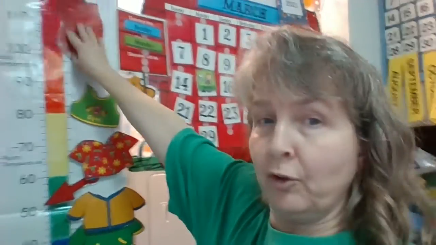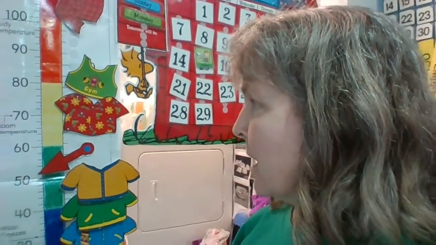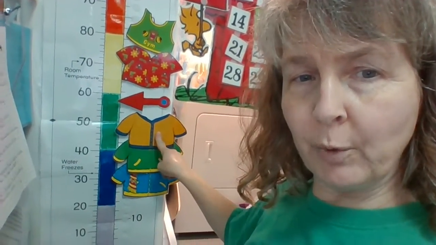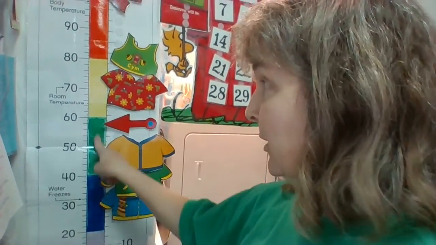If it's in the green, a shirt is a nice thing, but I'm blowing this up. I am going to move my shirt. The shirt's going to stay up there. All right, so let me try this again. If our weather is in the green, the blue, the purple, or the white, you have to wear a sweatshirt or a jacket or a coat. All right? Anything in the green or below, you have to wear at least a sweatshirt or a jacket.